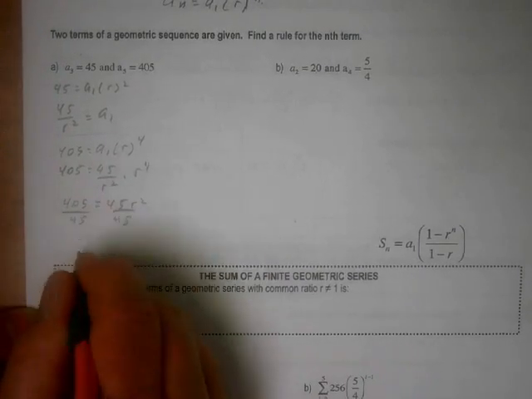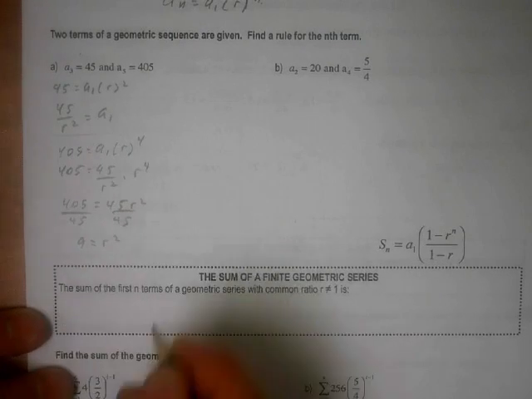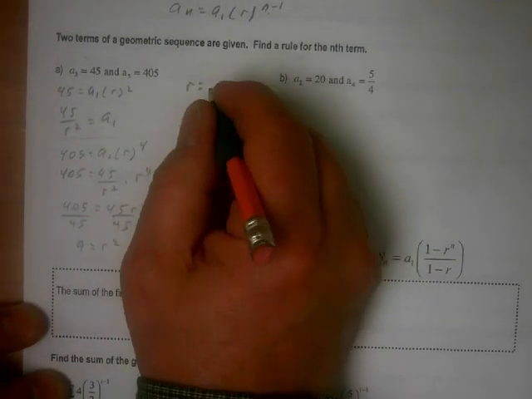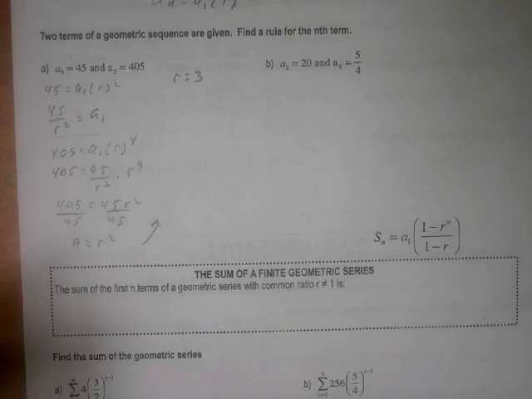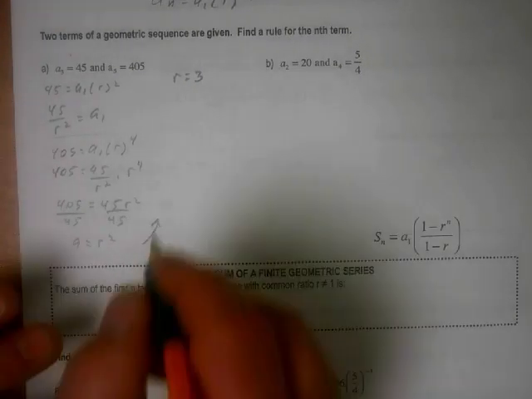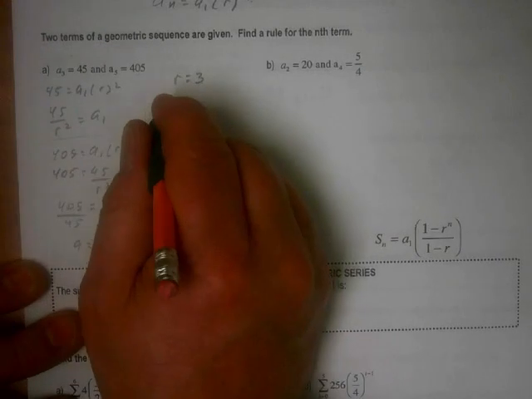I'm going to divide both sides by 45. 9 equals r squared. R equals 3. We're only looking for the positive, the principal root here, not both.